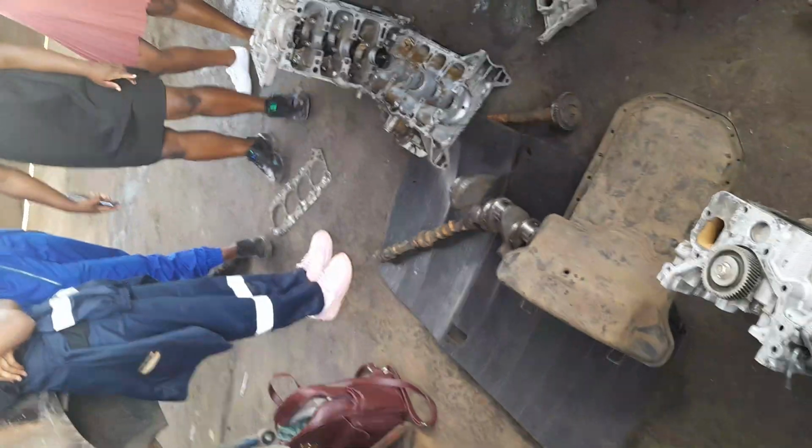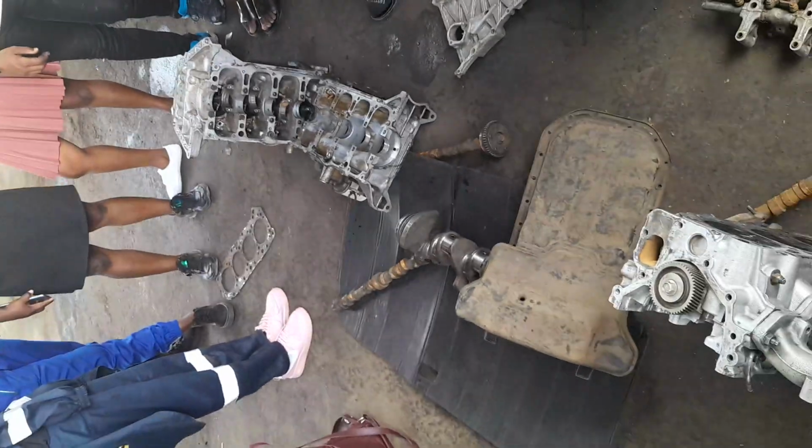Then when it is time to fill up, fill up the what? Fill up the engine with new oil. How do we go about it?